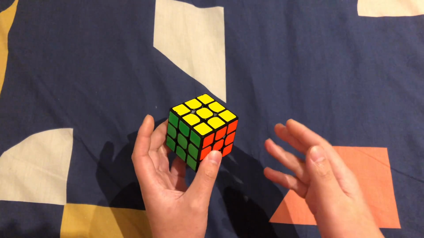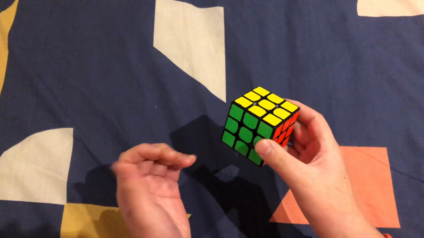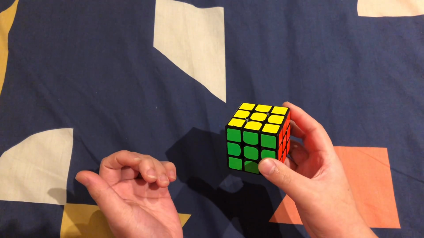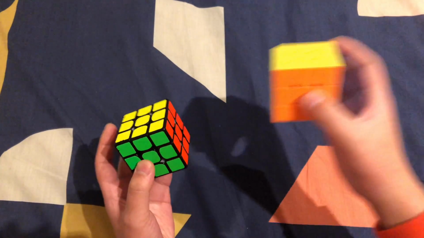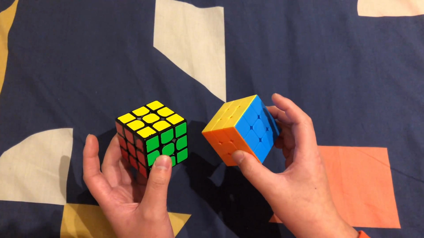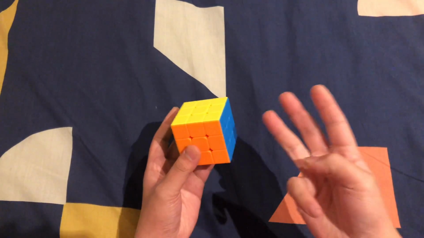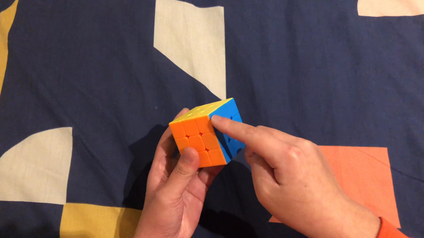The Rubik's Cube is not made of stickers. It's in fact made of 3 types of pieces that make up the whole cube. However, a sticker cube does not show this very well, so I'm going to show you on a stickerless cube because there are no stickers. So how the Rubik's Cube works, there are 3 pieces. There are centers, edges, and corners.